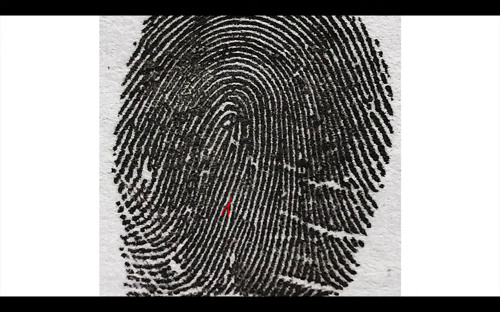Remember what a bridge was? It's two parallel lines. Here we go. Two parallel lines. Not all prints are going to have everything, obviously. And two parallel lines connected, kind of like an H. There you go, you've got yourself a bridge. Okay, very nice.